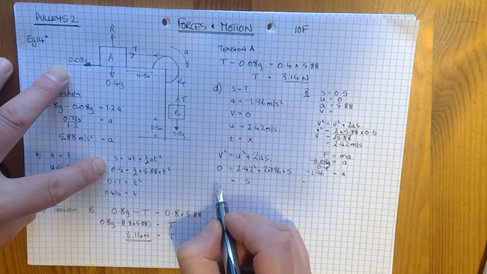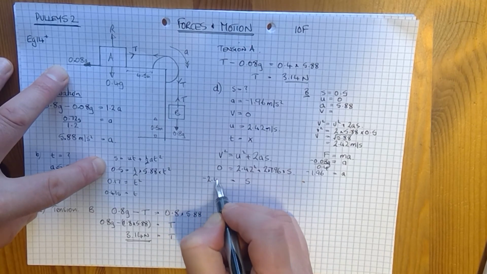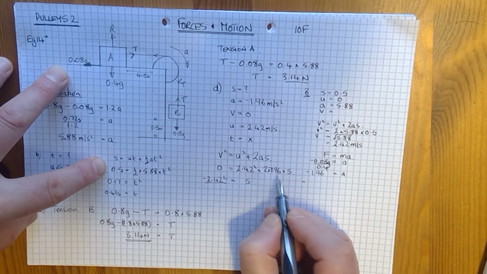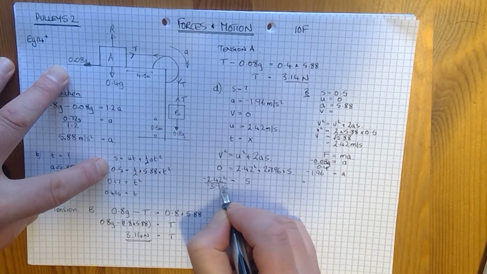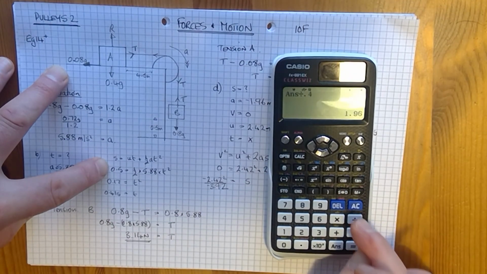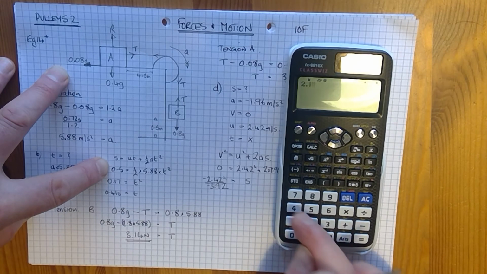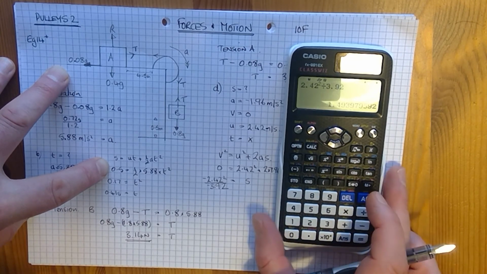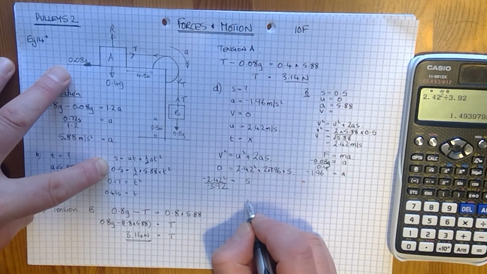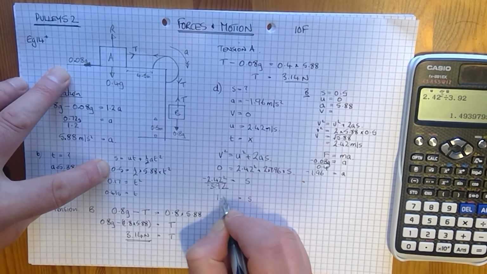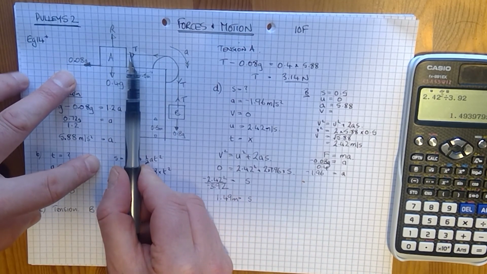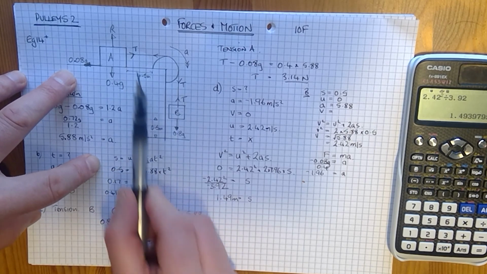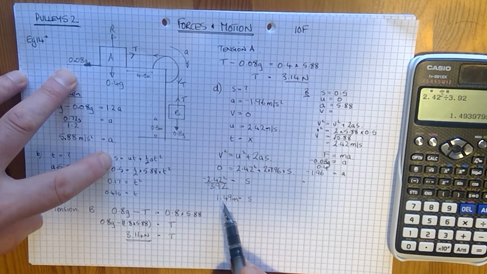So the displacement is going to be minus 2.42 squared divided by minus 3.92. 2.42 squared divided by 3.92 gives me 1.49 meters.